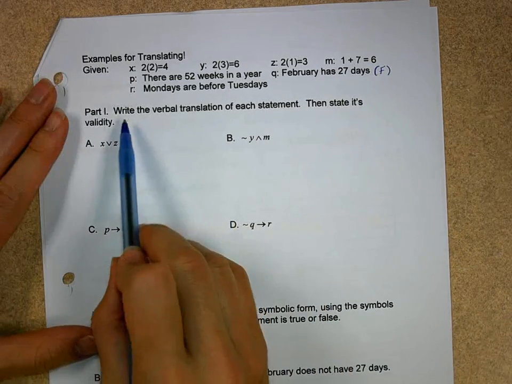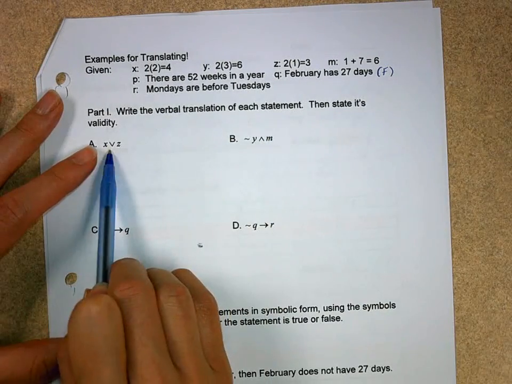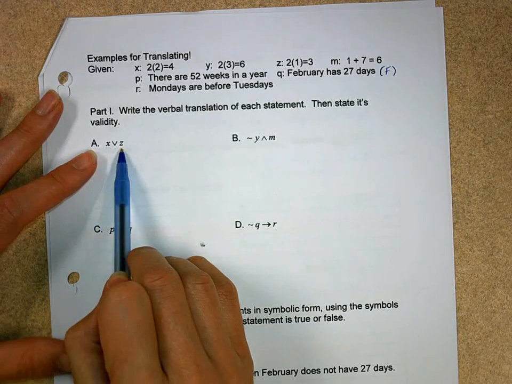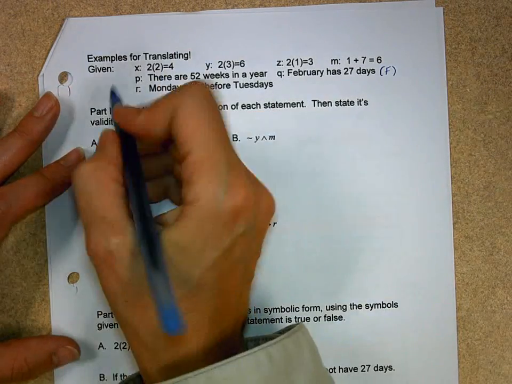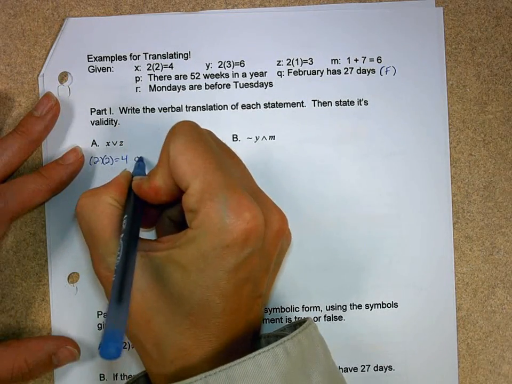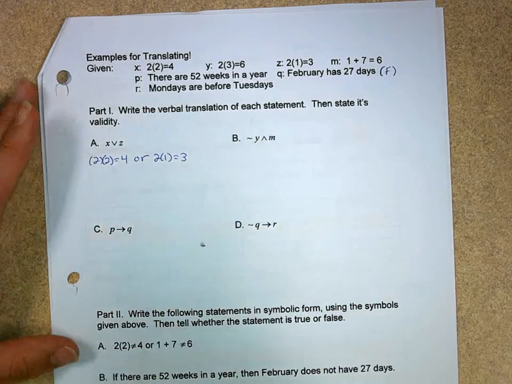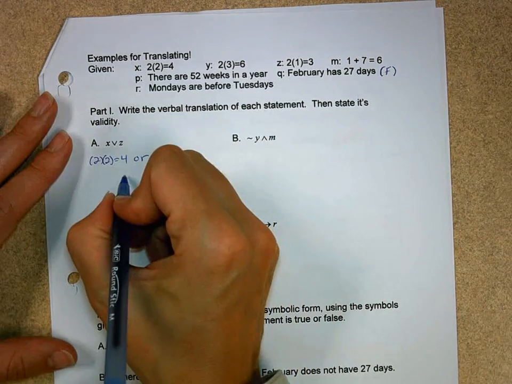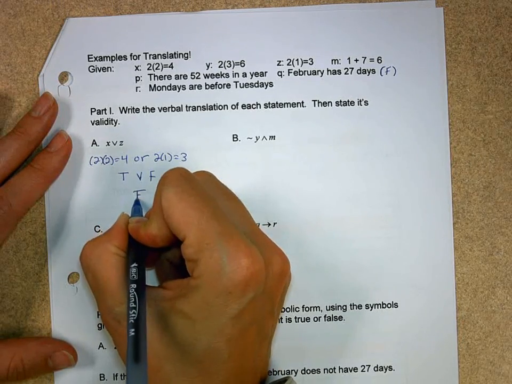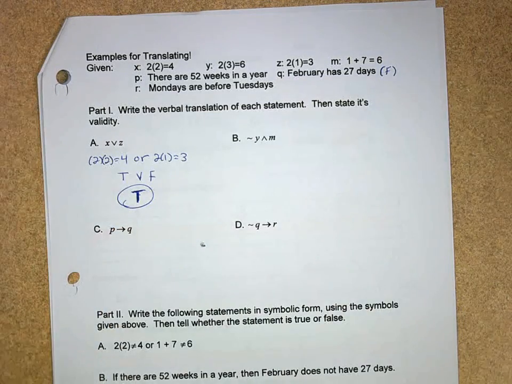So now this is what it's asking. It says, write the verbal translation of each statement, then state its validity. So here is the symbolic form. I have X or Z. So X is the following: 2 times 2 equals 4, or Z, which is 2 times 1 equals 3. Now what's the validity for that? Well, that's a true or false, which gives me a true. I have to make sure I write my whole statement down here, right? A true statement.